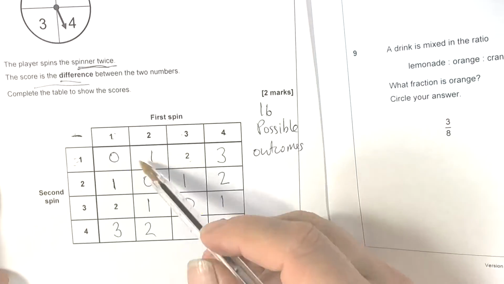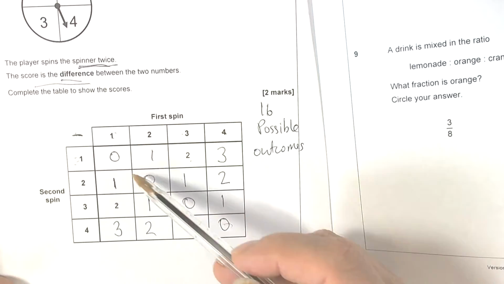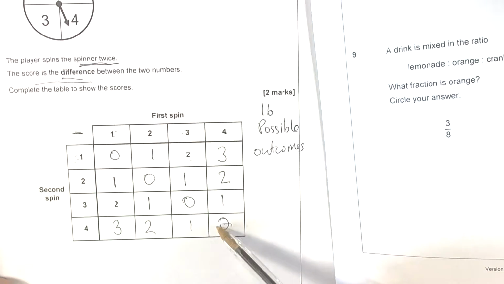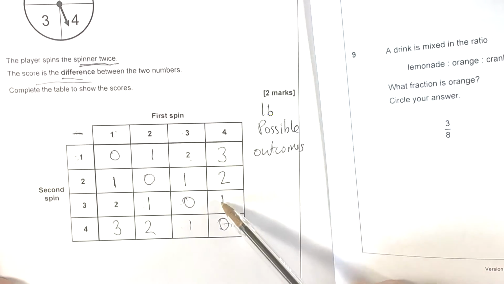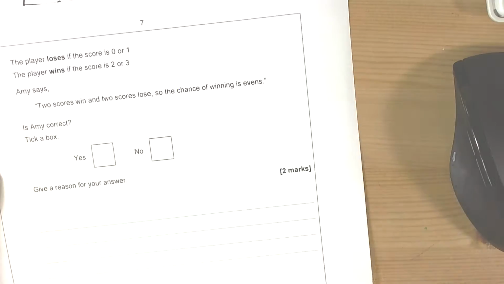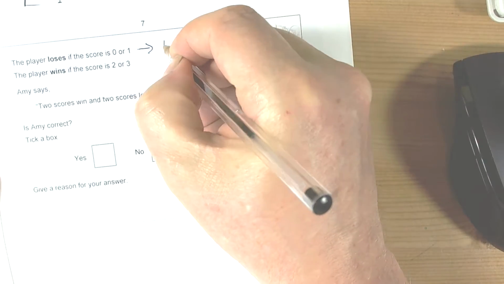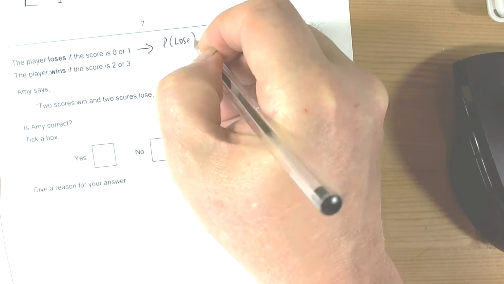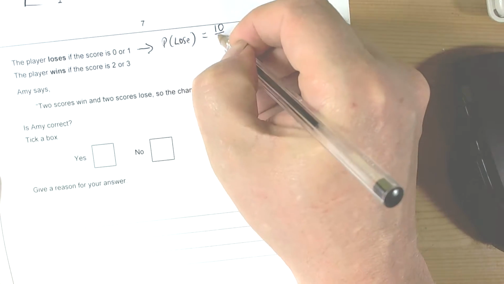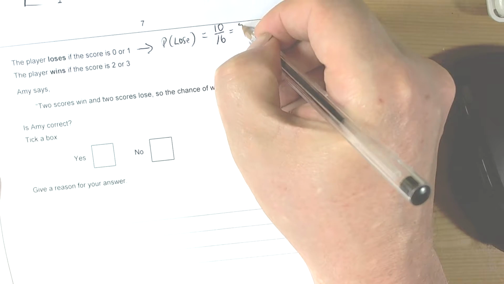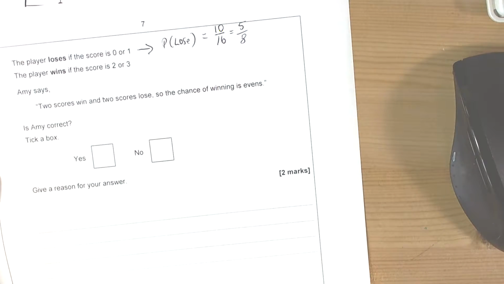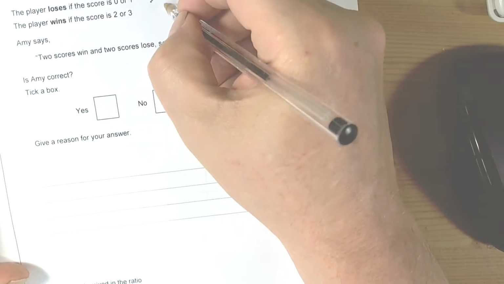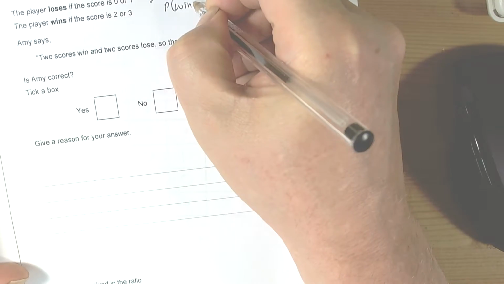So if we add up how many times they get zeros, 1, 2, 3, 4. How many times they get ones, 1, 2, 3, 4, 5, 6. So basically the probability of losing we can see was 10 out of 16, which cancels down to 5/8. So there's more than half the chance that you'll lose, and the player wins if the score is 2 or 3.